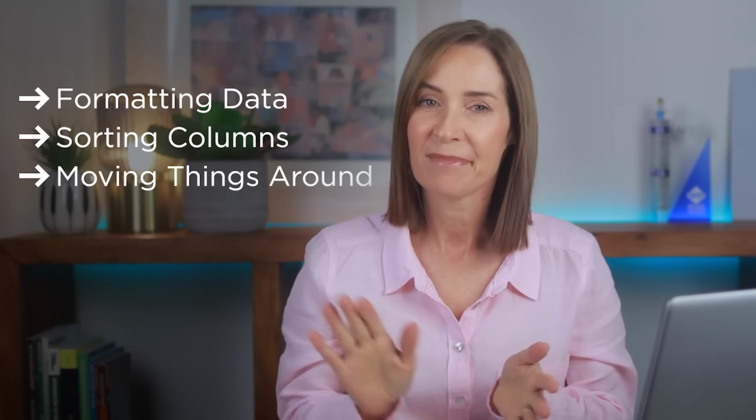If you've ever caught yourself repeating the same clicks in Excel day after day, formatting, sorting columns, moving things around, stop. There's a faster way. With just one click, a macro can do the job for you.